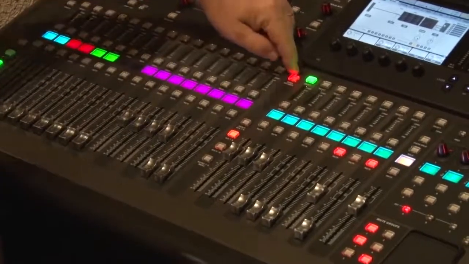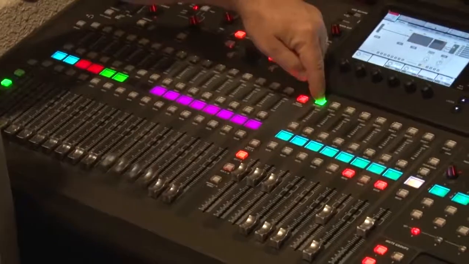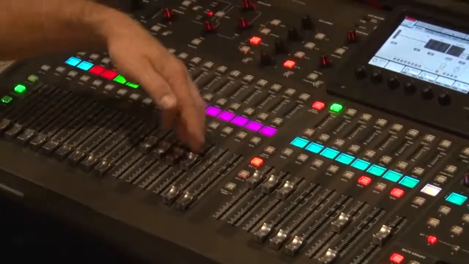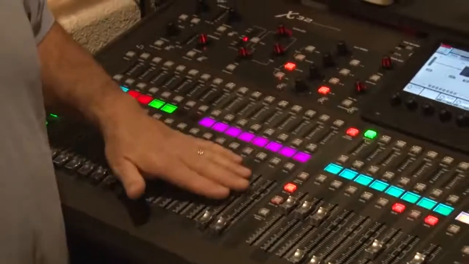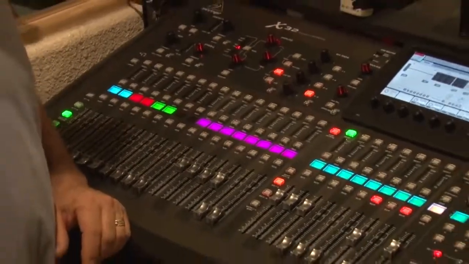So there you go, sends on fader, you select the monitor that you want to look at, and then you have to have this over here on effects returns, and you raise up the level of the return that you want to show up on there.